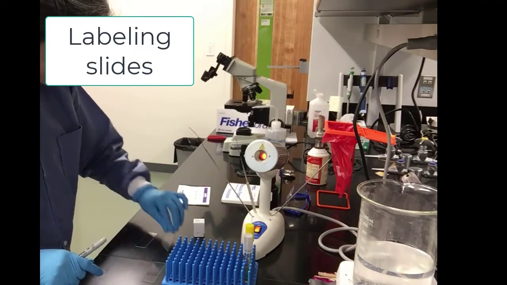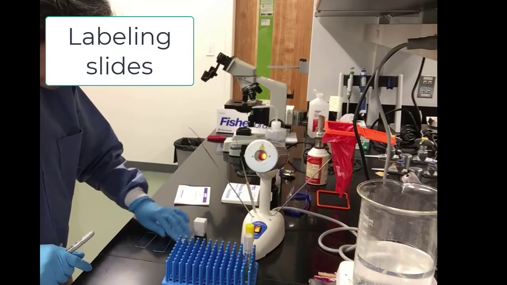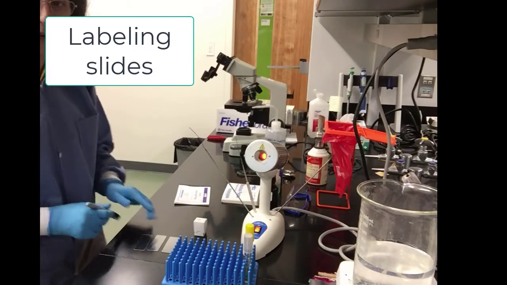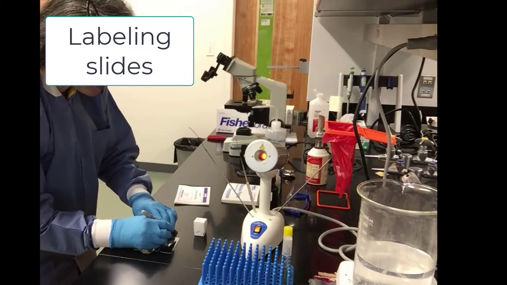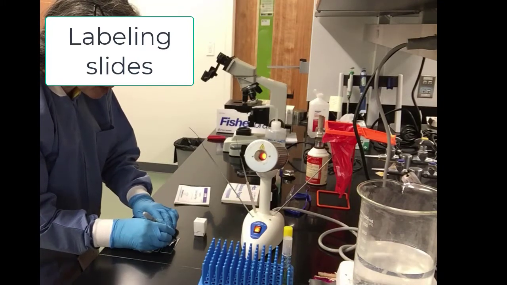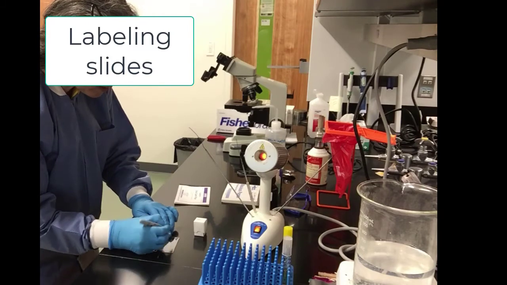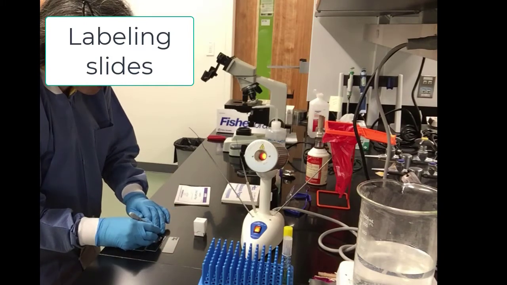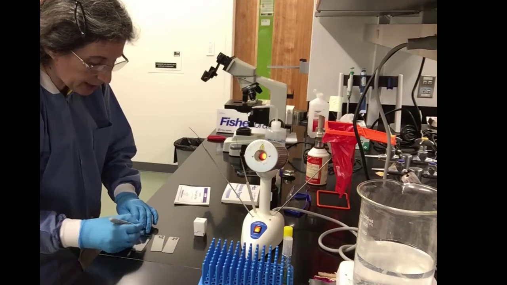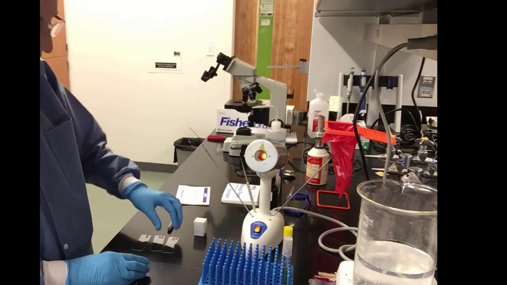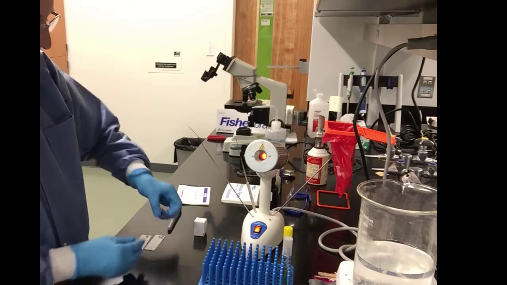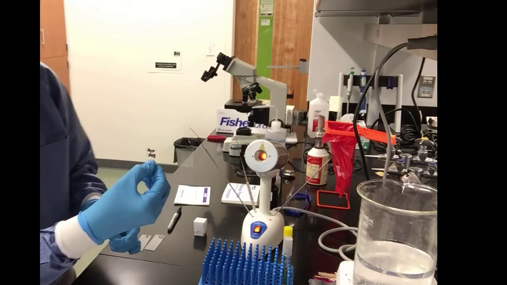So we will take them over here and we will start labeling them. We label with a permanent marker. So we will label the first one Mycobacterium smegmatis. Our next one Staph aureus, Staphylococcus aureus, and the next one will be a mix of the 2 bacteria. Now, one of these will be Acid-Fast positive and one will be Acid-Fast negative.